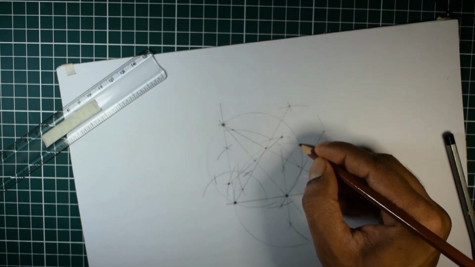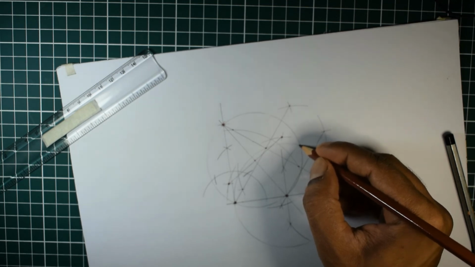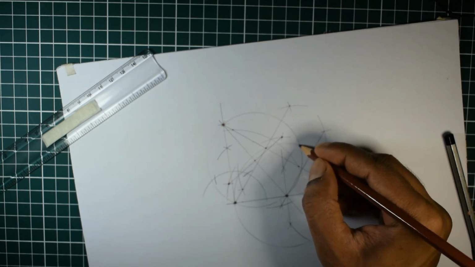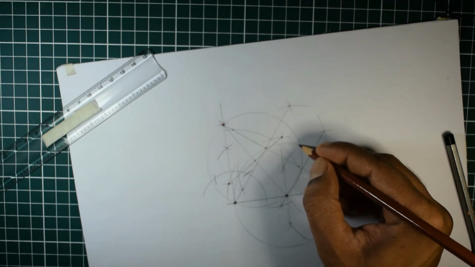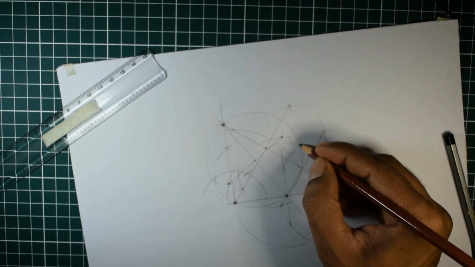Bisect A dash C dash using perpendicular bisector. I missed that word, perpendicular bisector. Let it cut AC at D. So this is your perpendicular bisector and is cutting D, and this by default will pass B. Draw perpendicular bisector again for the length DC and BC. So these are your perpendicular bisectors. Let it intersect at O, and that's O.